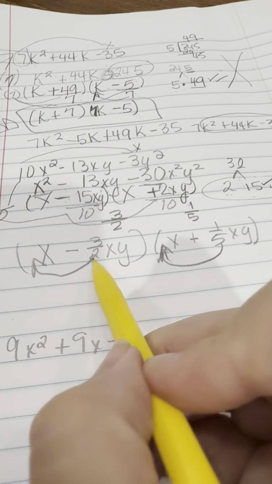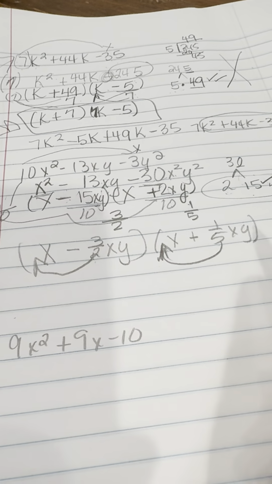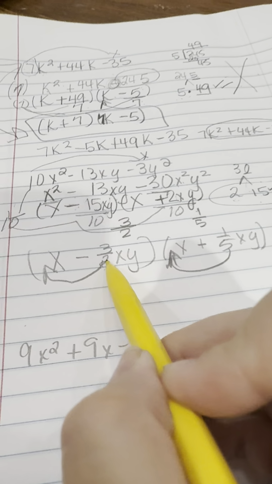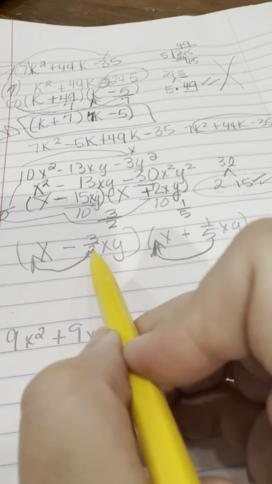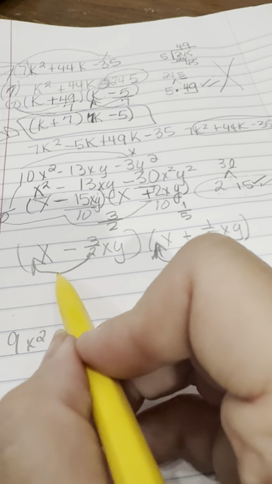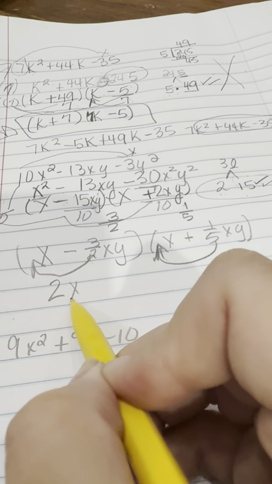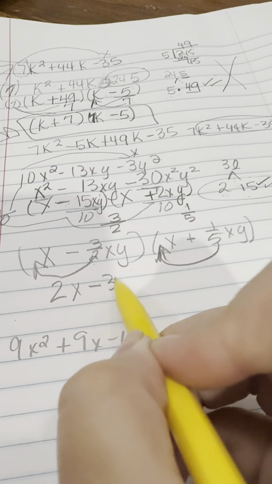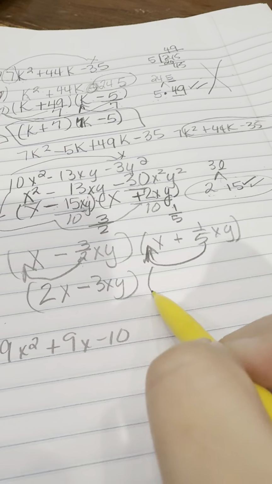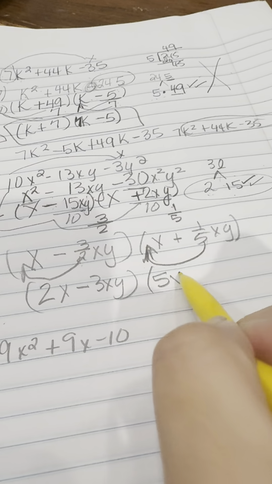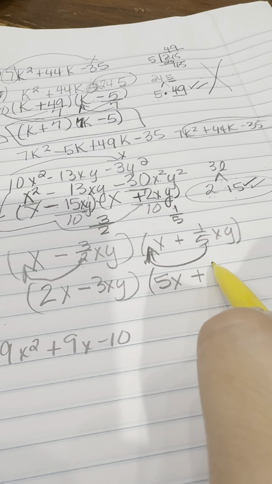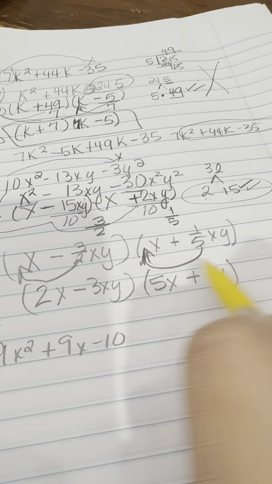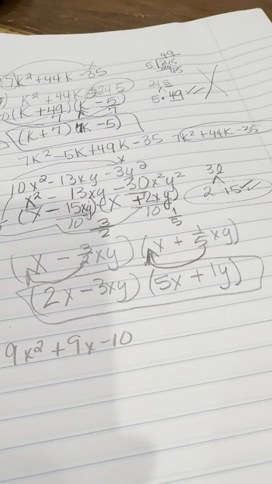So my final answer is going to be right here. Okay, I'm so sorry. 2 is going to slide in front. 2x minus 3xy times 5 slid in front, x plus 1y. And that is my final answer.